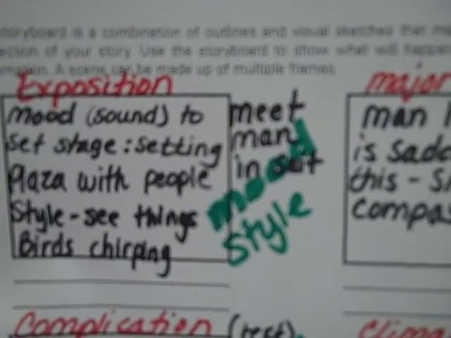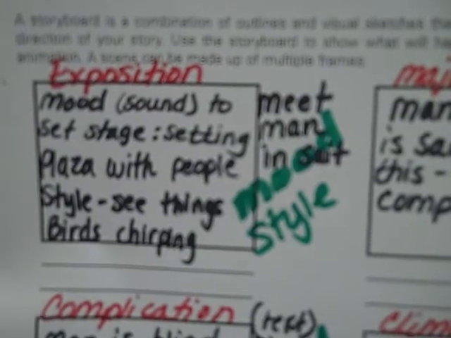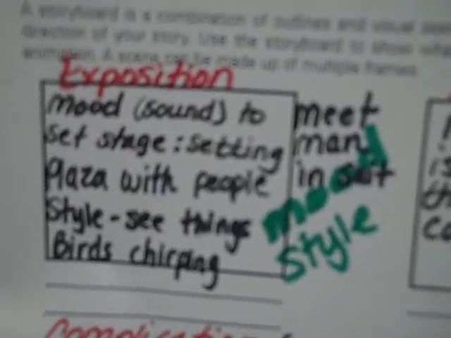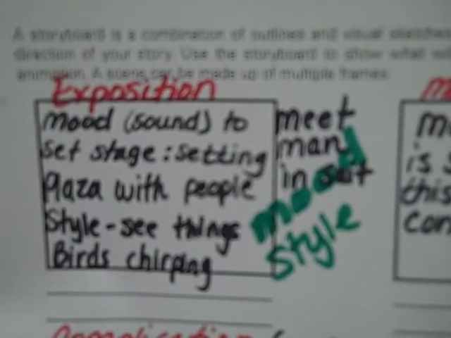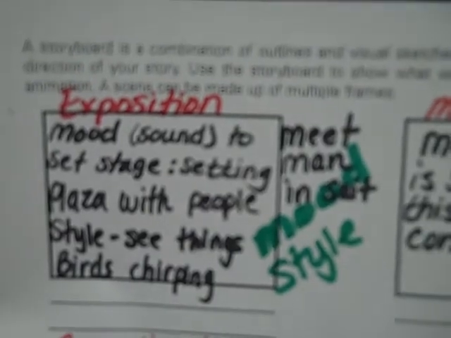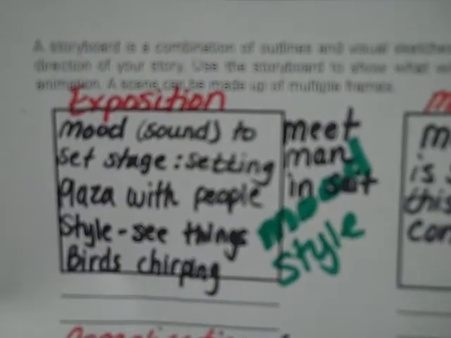They use the mood and style. The style would be an example like the perspective, the camera angles. We see the camera angles, we see things from the blind man's point of view, his perspective. And so that's what is used to set us up with the exposition. We meet the man in the suit.